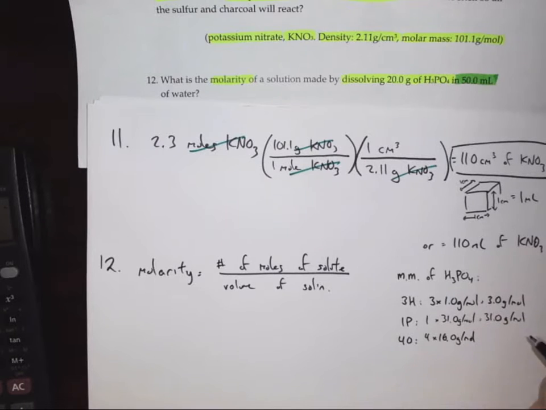You don't have to write all of these steps out, but I do need to see some work. I'm just writing all these steps out so you can follow along in case finding molar masses is confusing. Okay, and then we just add all these together, and I get 98.0 grams per mole as the molar mass of phosphoric acid.